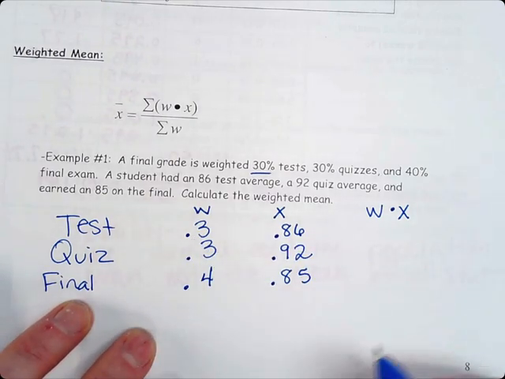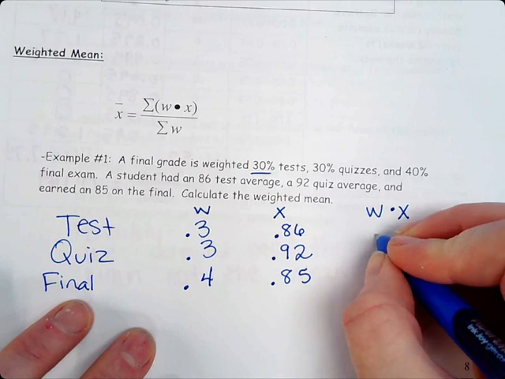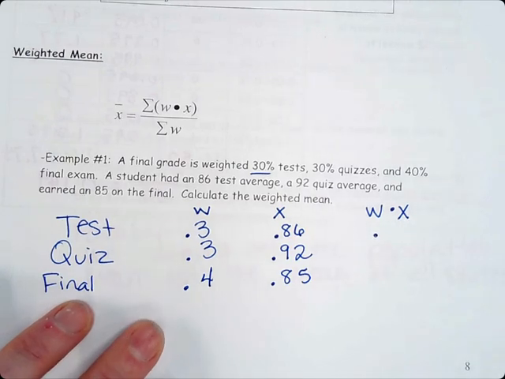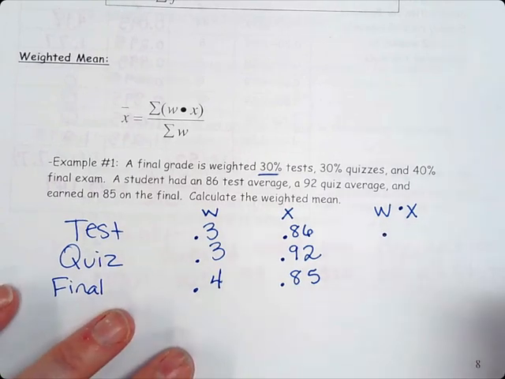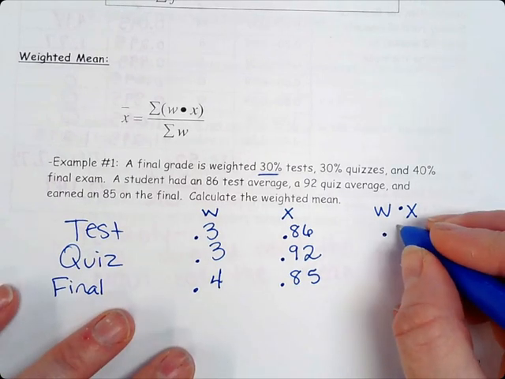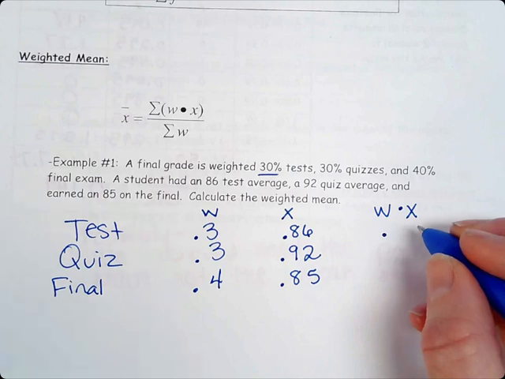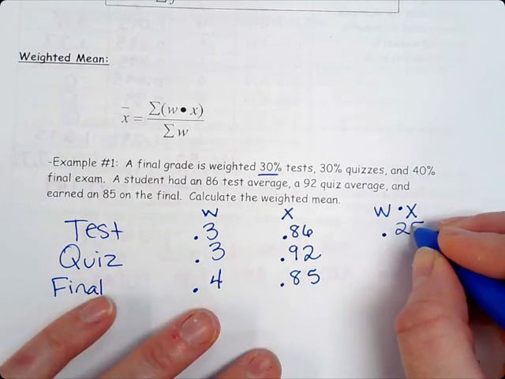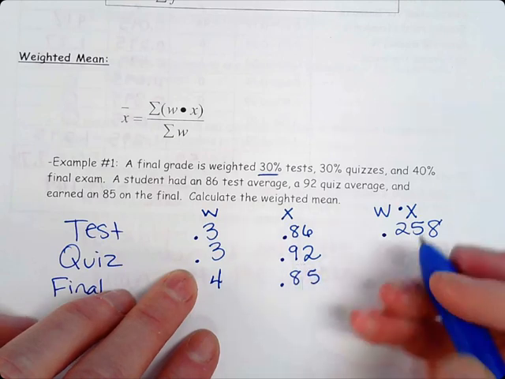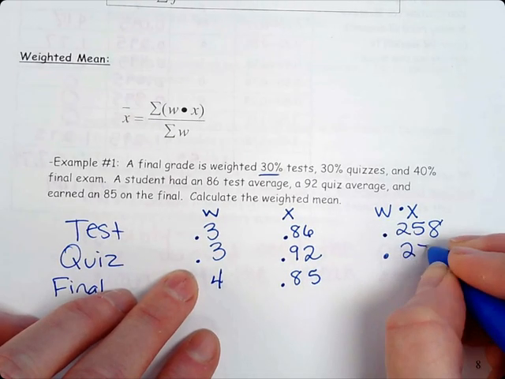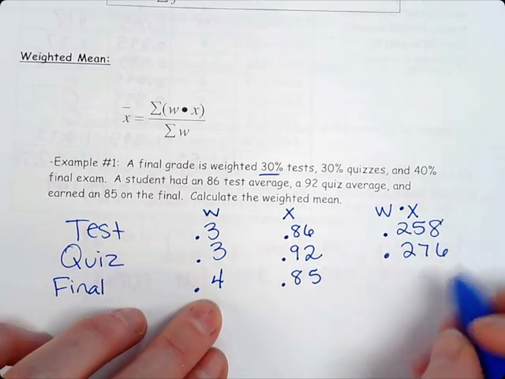When we multiply 0.3 times 0.86, we're going one more decimal than they gave us. So what was that? Yeah, 0.258. Okay. And then 0.3 times 0.92. And then this one.